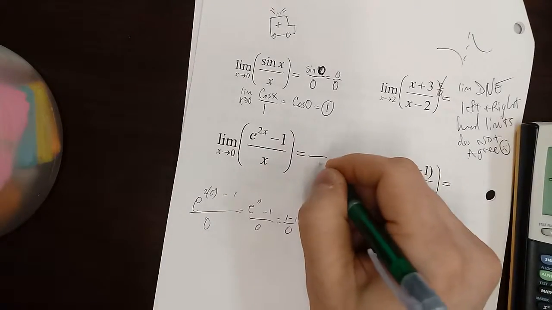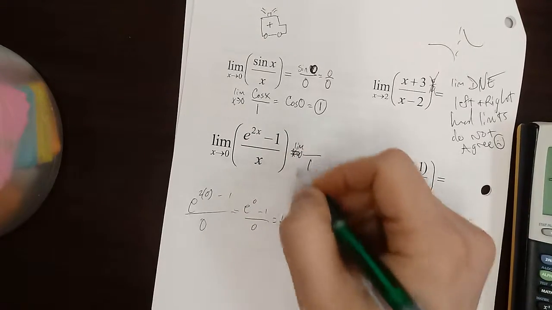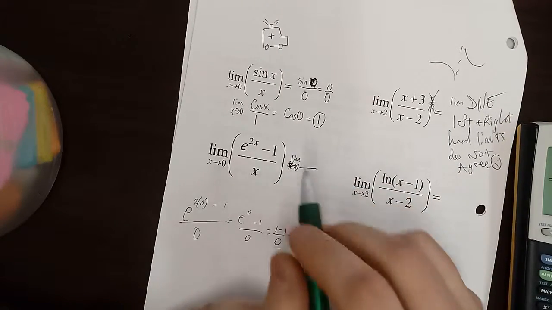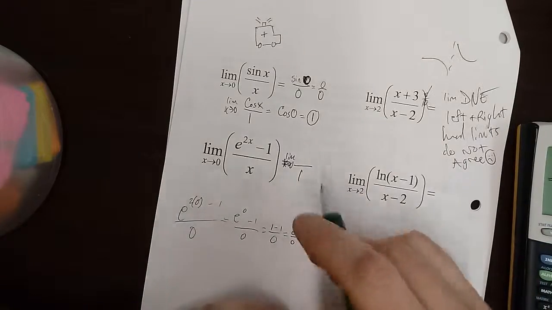So the bottom's easy, right? So we'll say, now, I sometimes forget to write the limit thing when I'm doing these informally. I really need to make sure I'm including the limit thing because otherwise I'm saying this is the same as when the limit isn't there, and it's just not true.